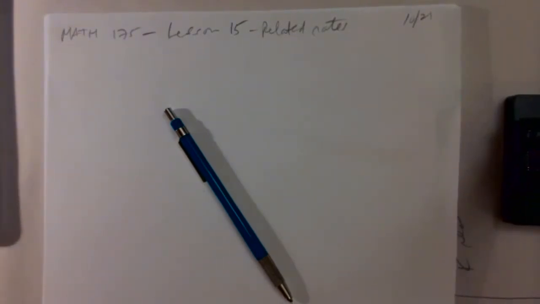Can you do question number 19? On which section? 3.5. Sorry? Section? Implicit differentiation. Oh, 3.5. Okay, and number 19? Yeah.